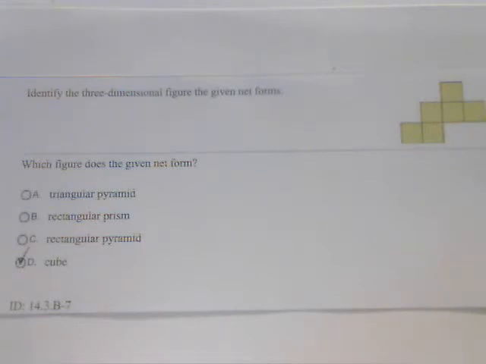All right, this is a short homework section over 14.3. This should be enough to assist you with those homework problems as well.